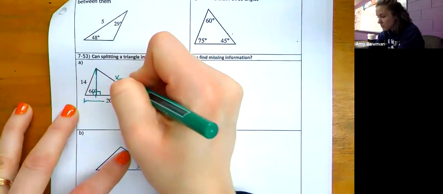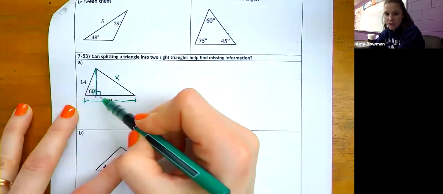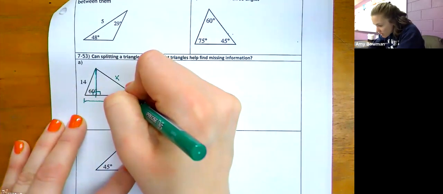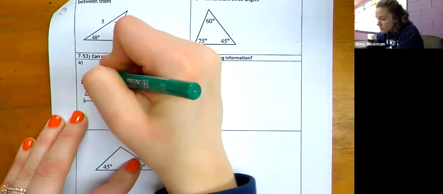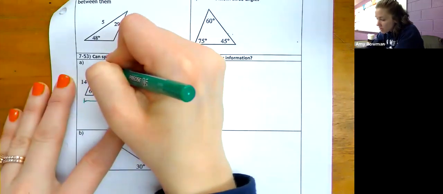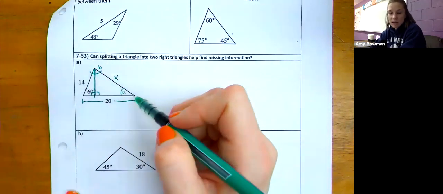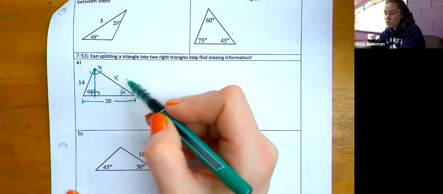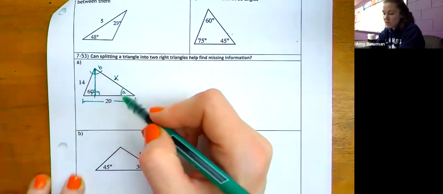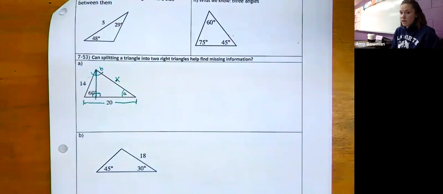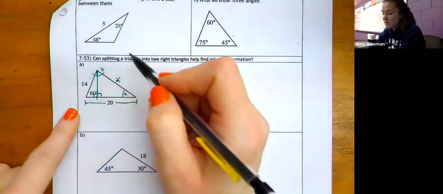I'll call it X. And I have one angle, 60, and I want to find, I'll call this angle A, and I'll call this one up here angle B. So I want to find the measurement of A and B, my 2 missing angles, and my one side. To do that, it's kind of like a little puzzle. We're going to have to start with some information that we don't necessarily want to find, but that information is going to help us find the others.